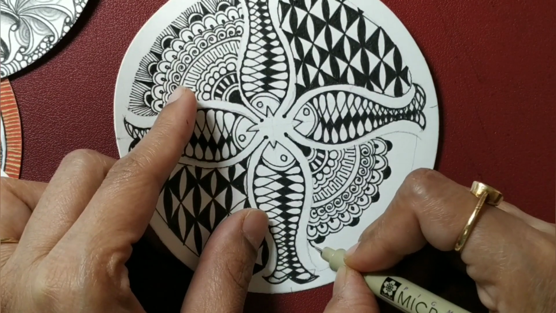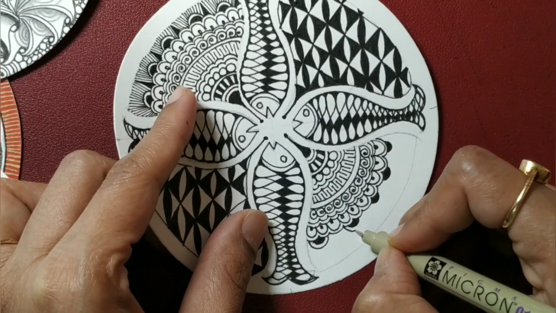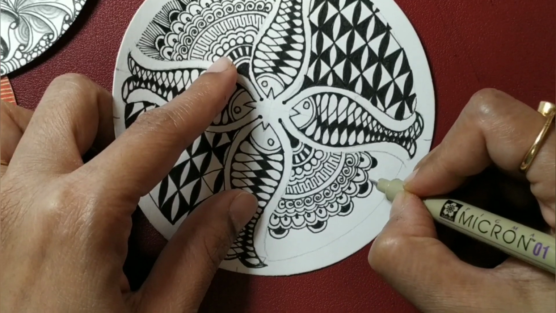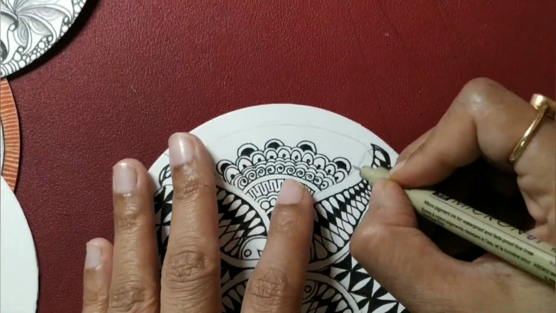Add an aura to the moons. And finally the tangle footlights.